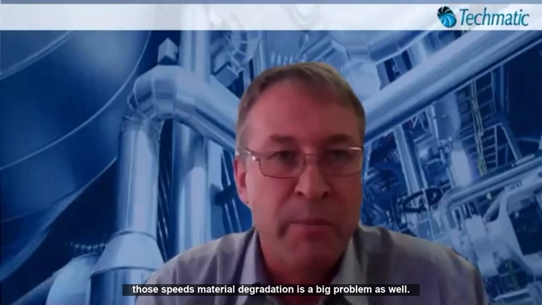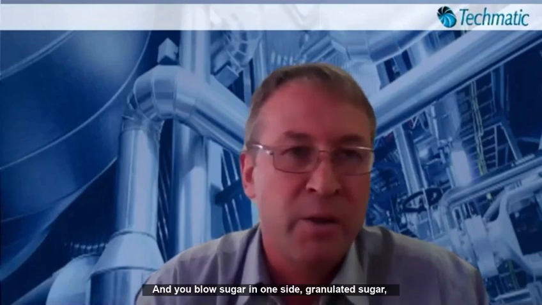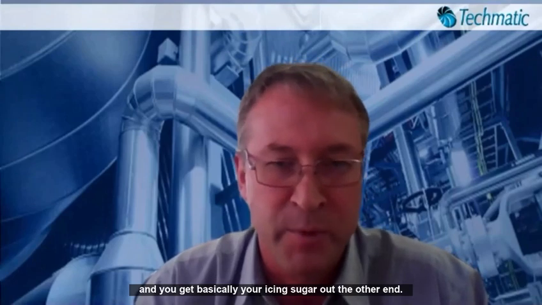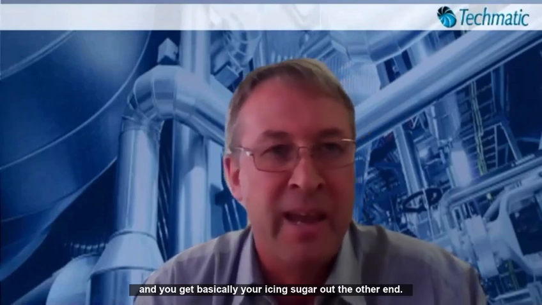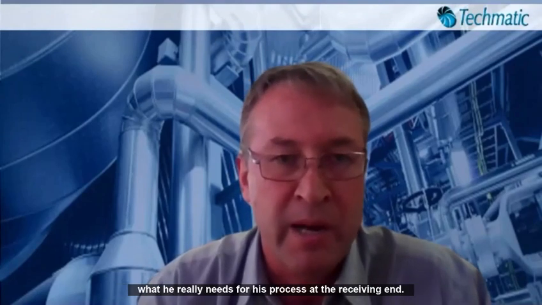And obviously, if you're running at those speeds, material degradation is a big problem as well, because when the product goes through bends, for instance, it impacts with the wall of the pipe. And if you're looking at sugar granules or something, even diamonds, you basically fracture part of those product particles. You blow granulated sugar in one side, and you get basically your icing sugar out the other end. Very often that is not acceptable to the client in terms of what he really needs for his process at the receiving end.